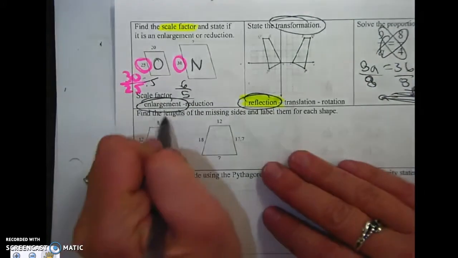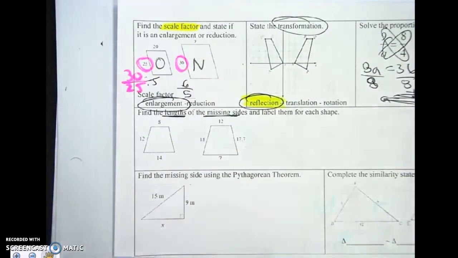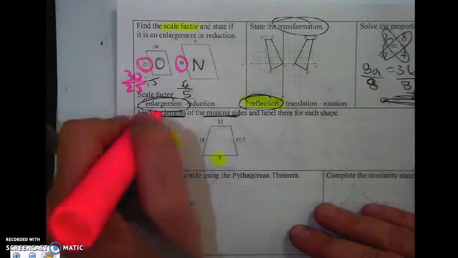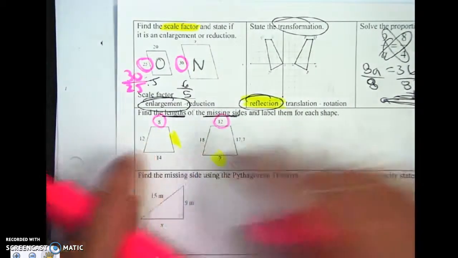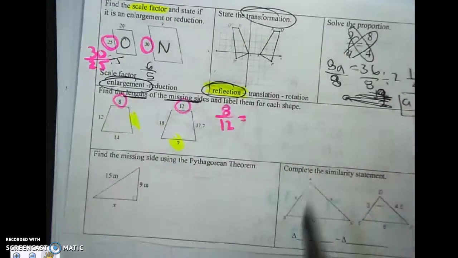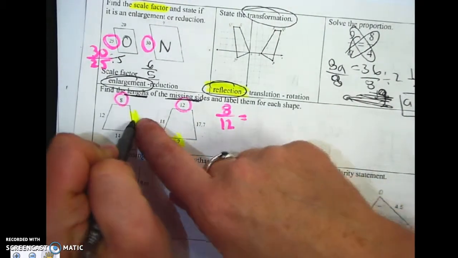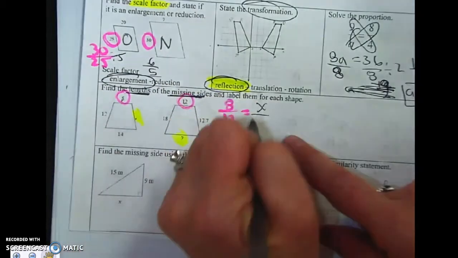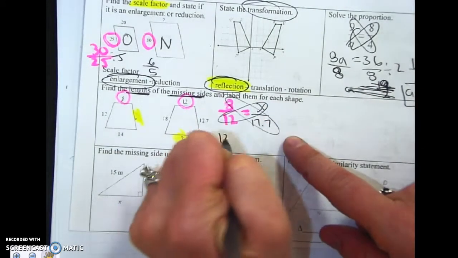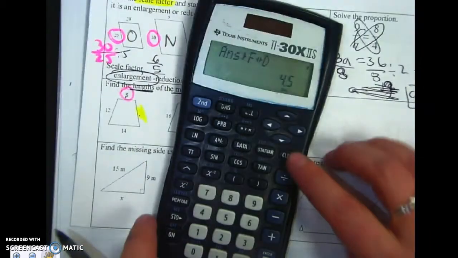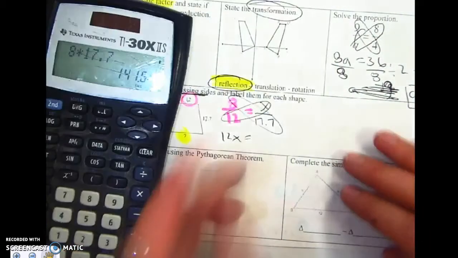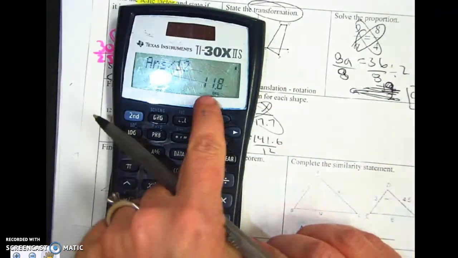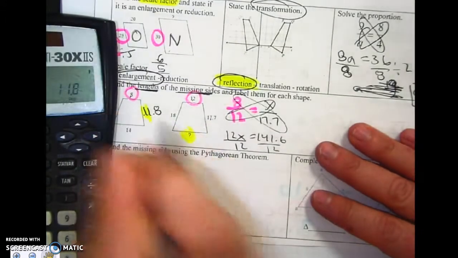Okay? They want you to find the lengths of the missing sides. So that means I need to find this, and I need to find this. Okay? So find the match. I could use these two, but they're too big. I'm going to go 8 over 12 equals. I'm going to find this one. So this is with the 8 on top. And then this is with the x on the bottom. 12x equals 8 times 17.7, 141.6. Divide by 12. 11.8. So 11.8, done.